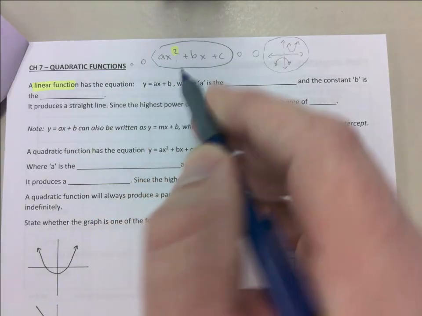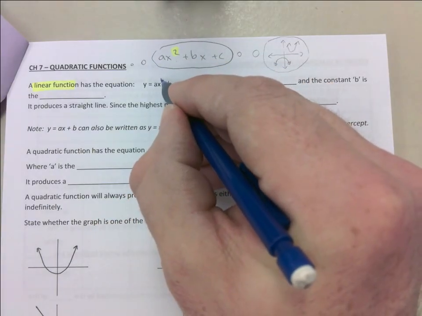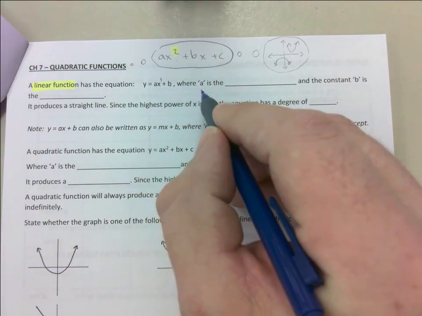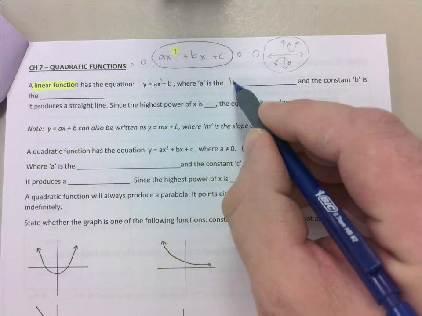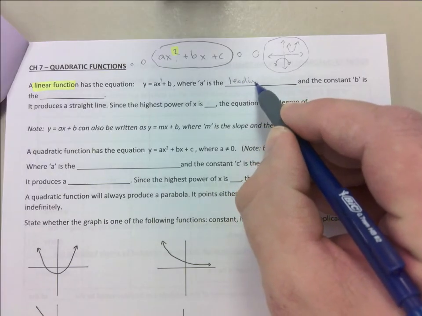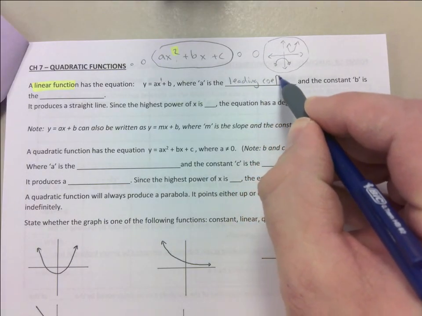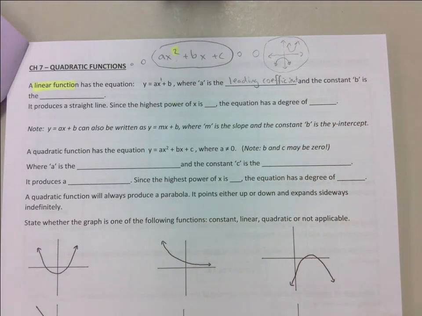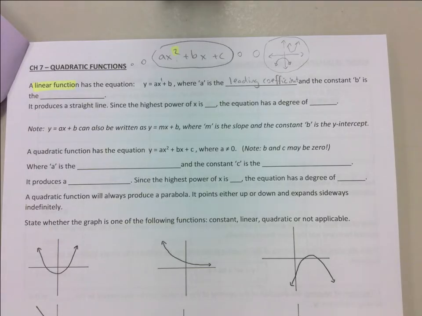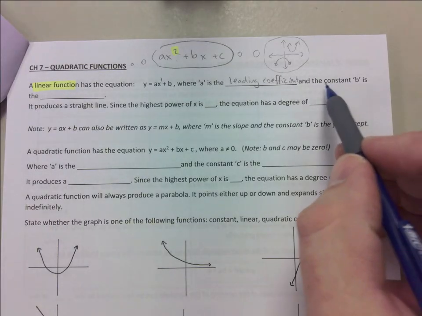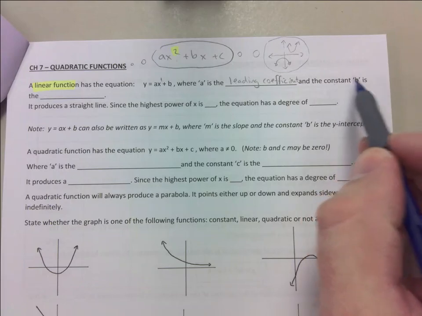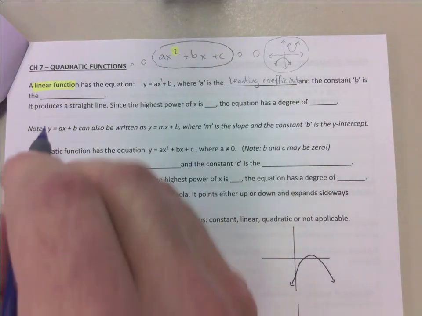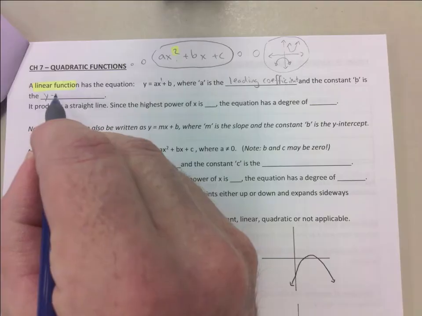There's an exponent of 1 here, okay, where a is the leading coefficient, and the constant b is the y-intercept.